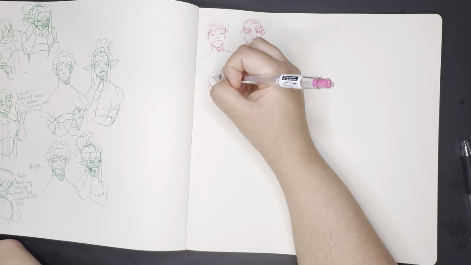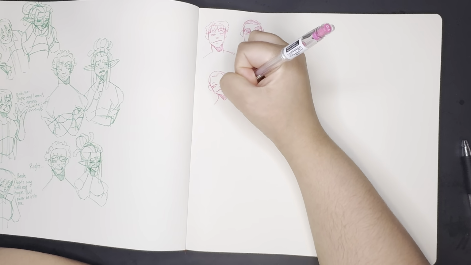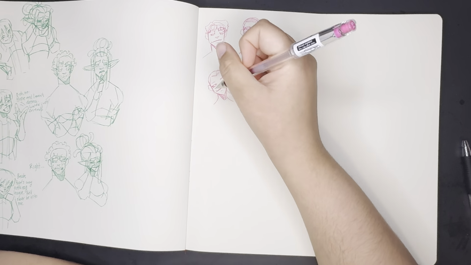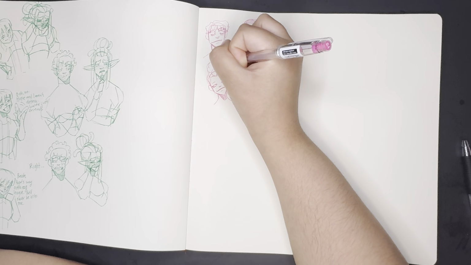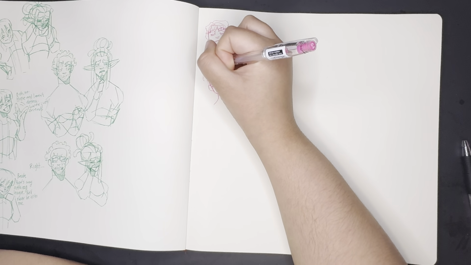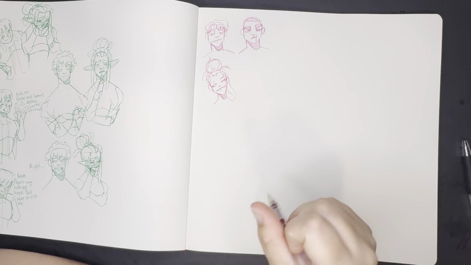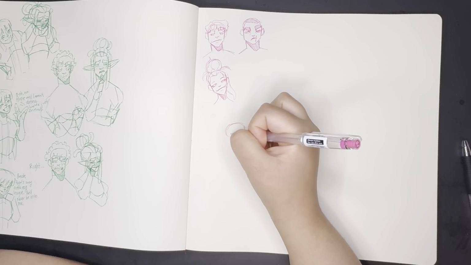But these personal sketches are just me trying to figure out a hairstyle for her. I feel like her face didn't really matter, which is a weird thing to say, but it's true because she does pretty much have the same face as him. Very similar eyes, very similar mouth, all that sort of thing. And similar nose and such. But I was like, I don't know what to do for her hair. So I just doodled out a couple of heads.